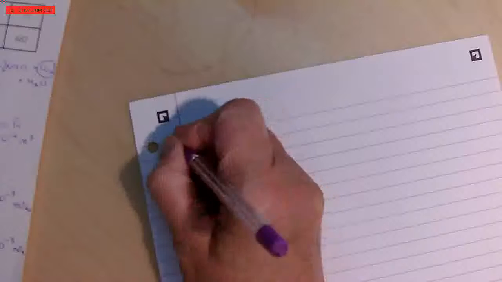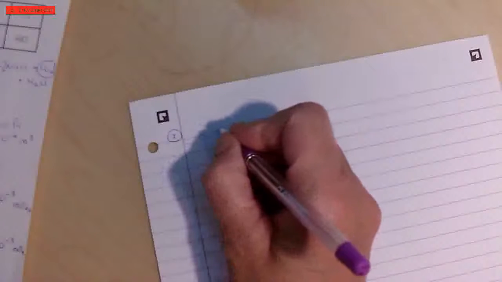So the main thing here is, well, how much acid did we have to begin with? So the third thing we need to do is work that out.